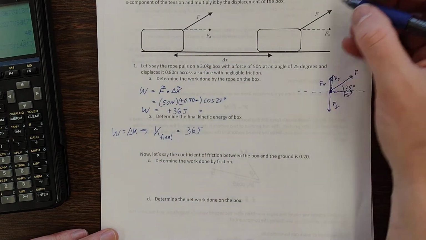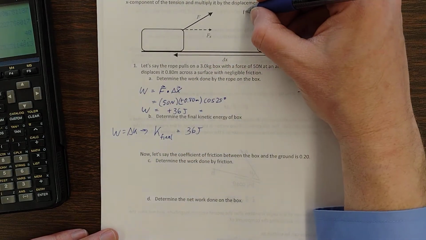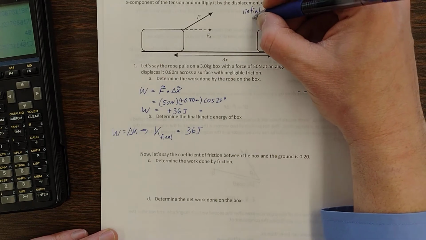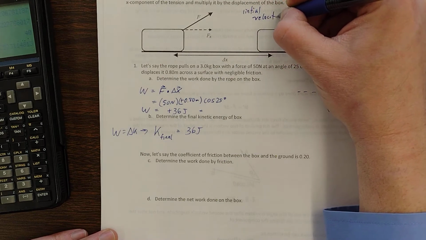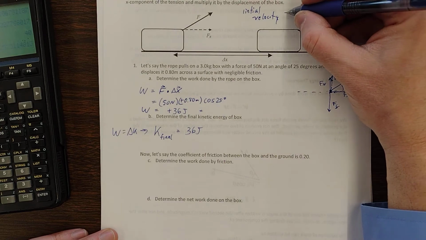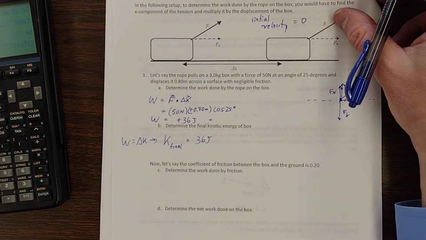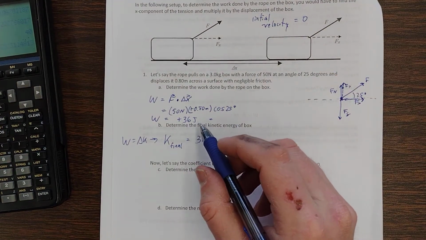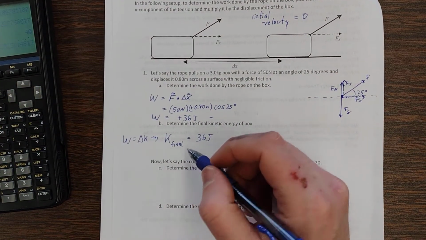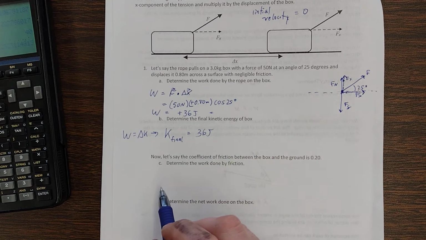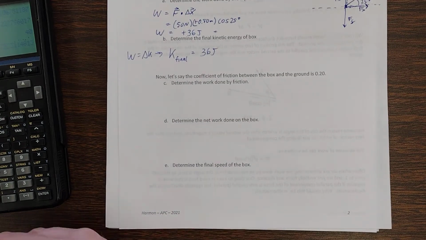Alright, K initial, it doesn't say it up here. This was a brand new worksheet, so I gotta go back and edit a few things to it. Initial velocity, let's assume, was 0. So it's gaining 36 joules of kinetic energy, therefore final kinetic energy is 36 joules. Now we're going to change things up, okay? We're going to add in a frictional force.